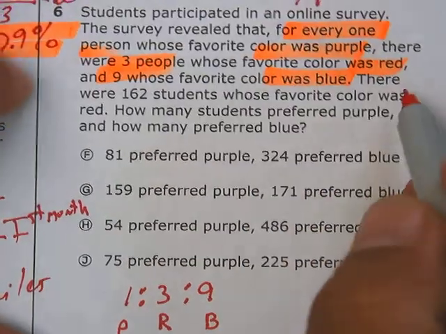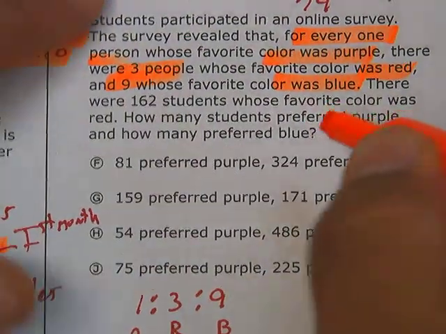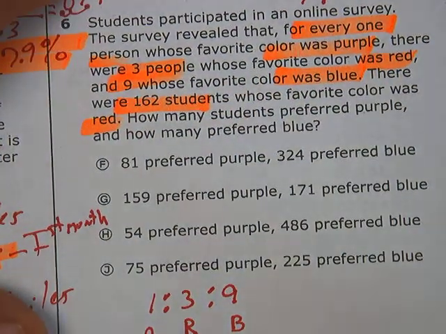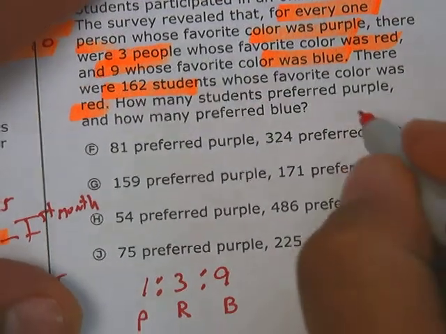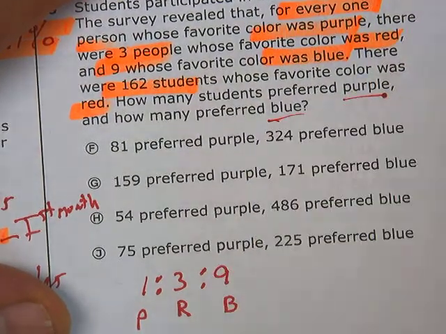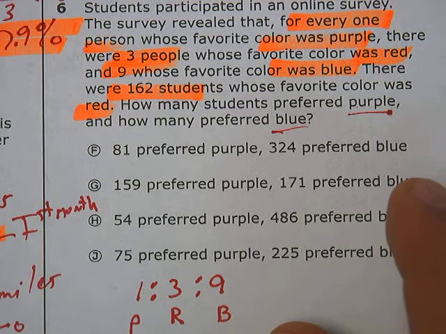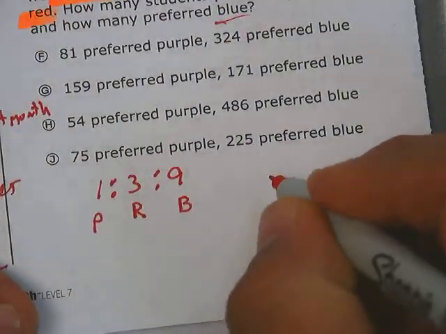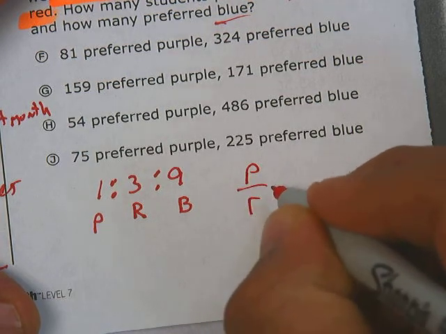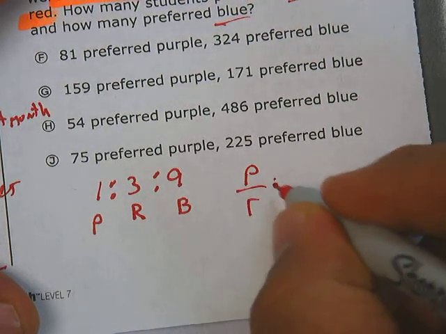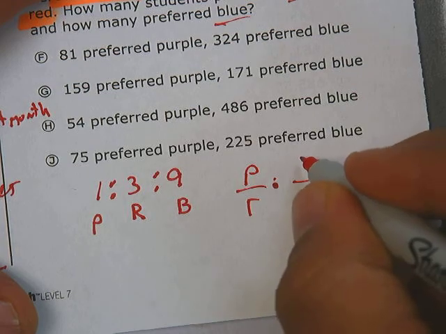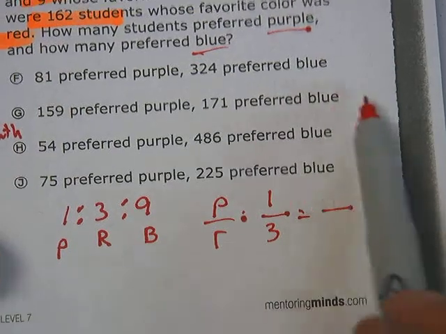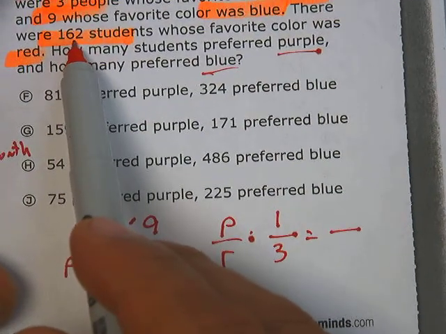So 1, 3, 9. And then I know that 1 represents purple, 3 represents red, and 9 represents blue, because it's telling me right there. Every 1 purple, 3 red, 9 blue. There were 162 students whose favorite color was red. So I know the total for red was 162. They want to know how many are purple and how many are blue.